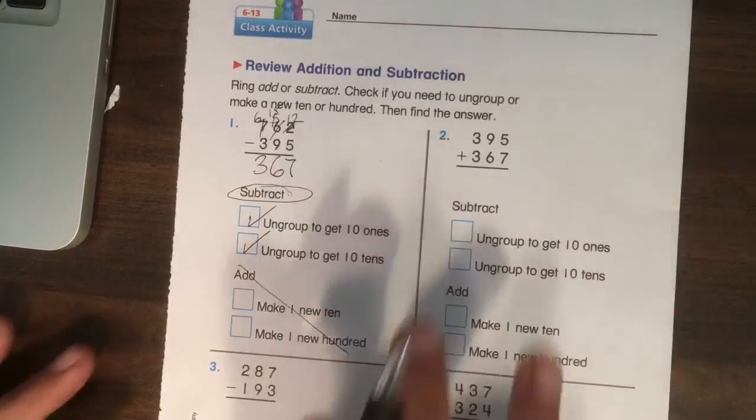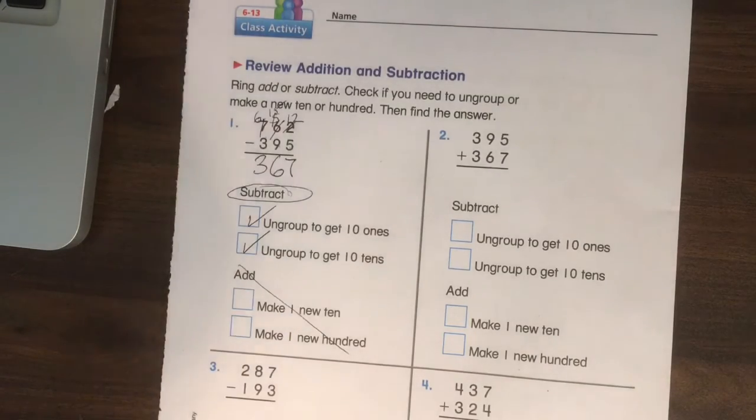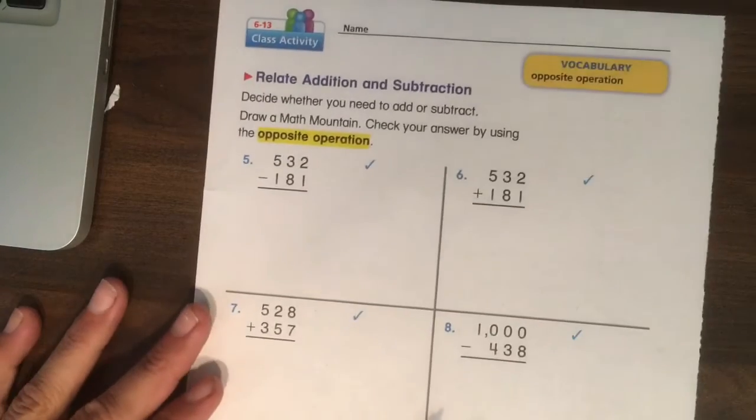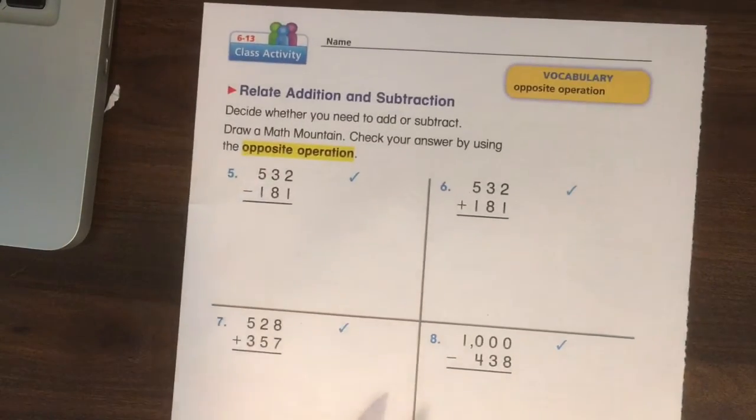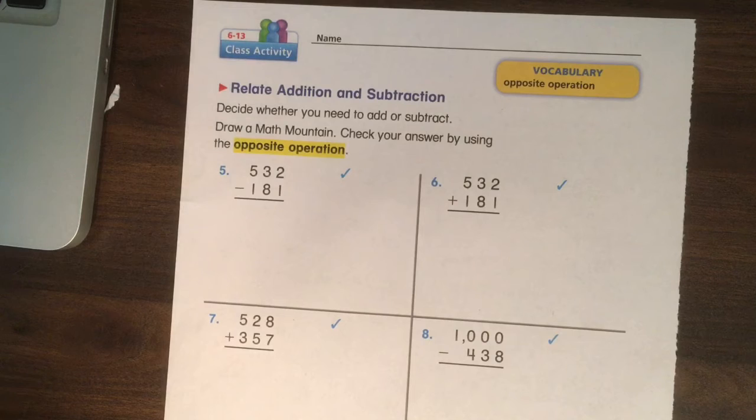I'm going to let you do the rest of this on your own. I think this is fairly easy. It's 4 problems. When you get to the other side, they're adding kind of a new concept that I might have covered when we did 2-digit addition and subtraction, or I might not have. But it says decide whether you need to add or subtract, draw a math mountain, check your answer by using the opposite operation.